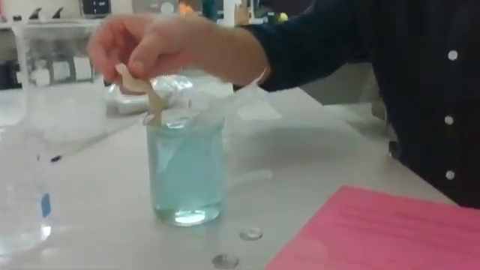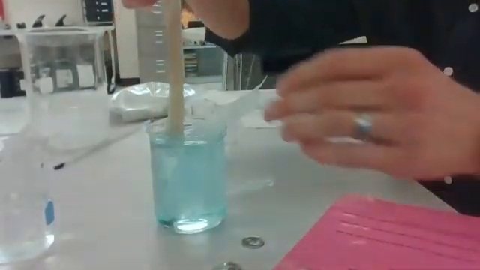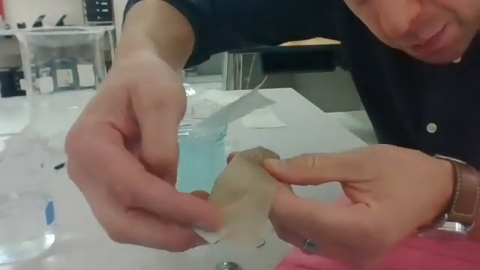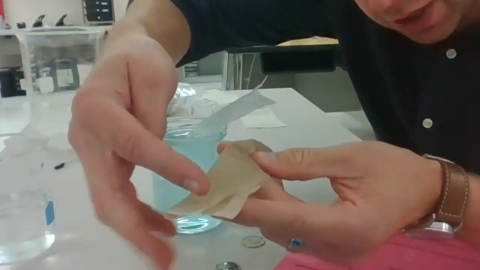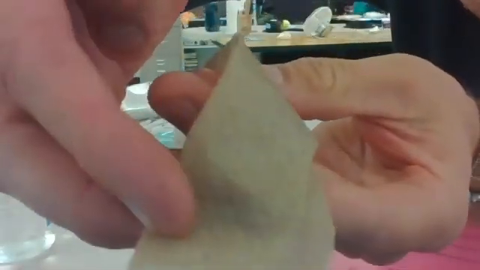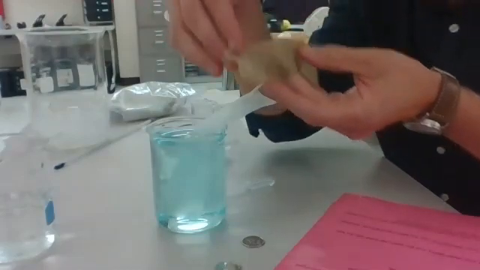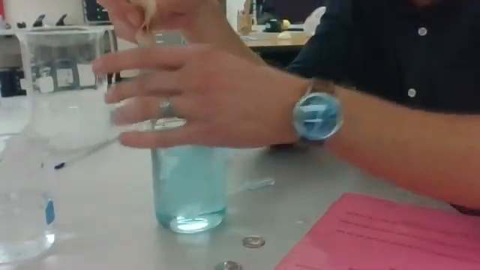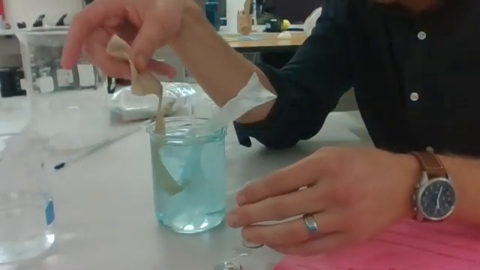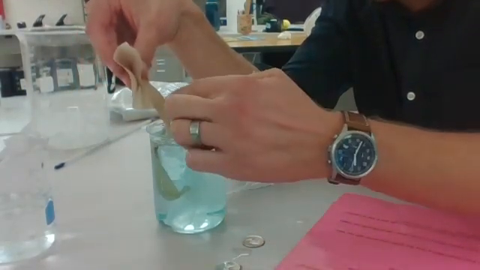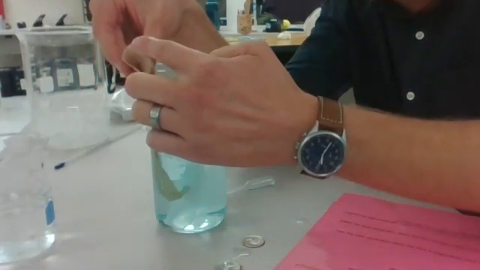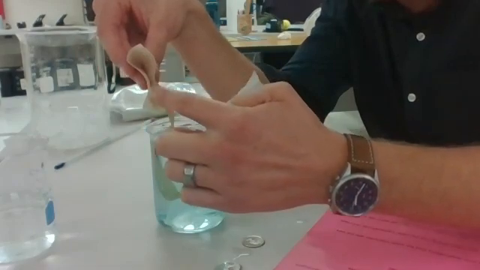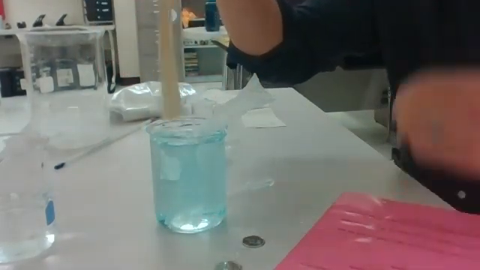Okay, so it's been a few minutes and we noticed that the paper towel is completely wet. So this right here is soaked through, even though it never made contact with the water. The paper towel was only like up to here, meaning the water went against the force of gravity up the paper towel because of those strong adhesive forces.